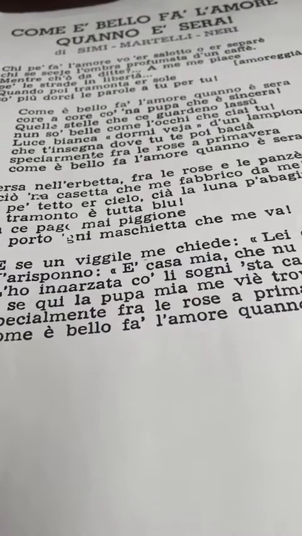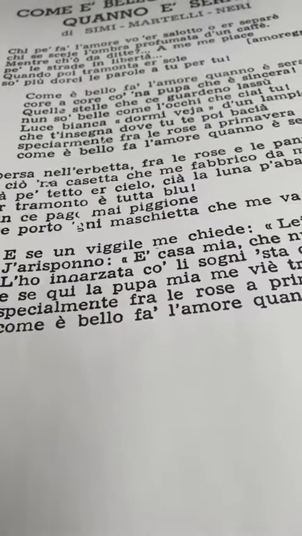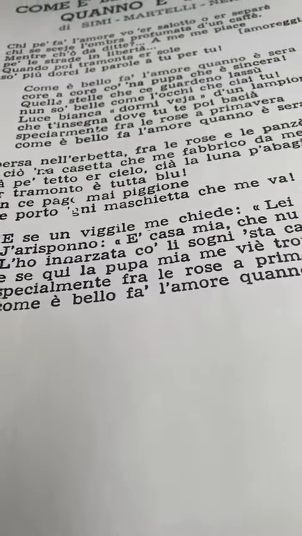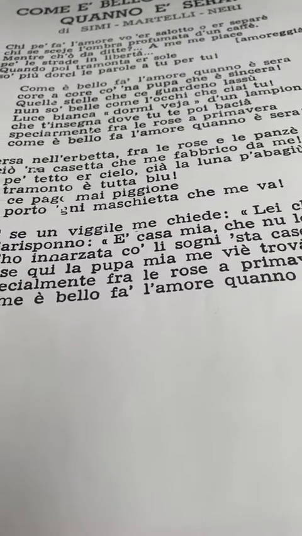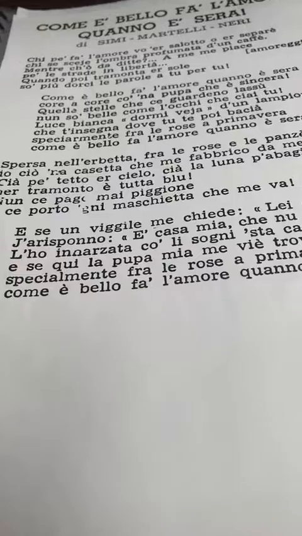Core a core con una pupa che è sincera, quelle stelle che ci guardano lassù, non so belle come l'occhi che c'hai tu. Luce bianca dormi veia tu lampione, che ti insegna dove tu te puoi baciare, specialmente tra le rose a primavera. Come bello fa l'amore quando è sera.